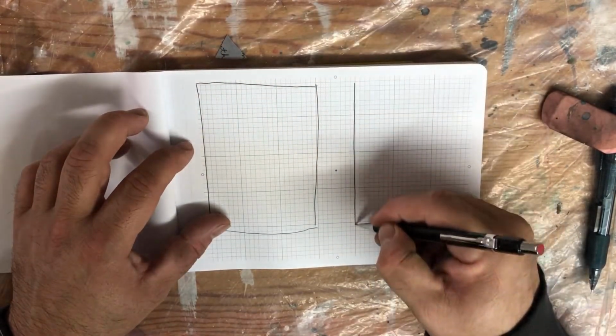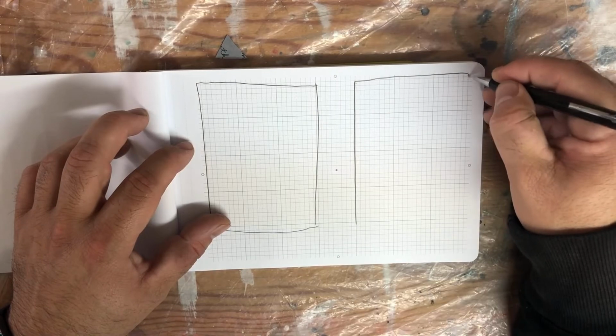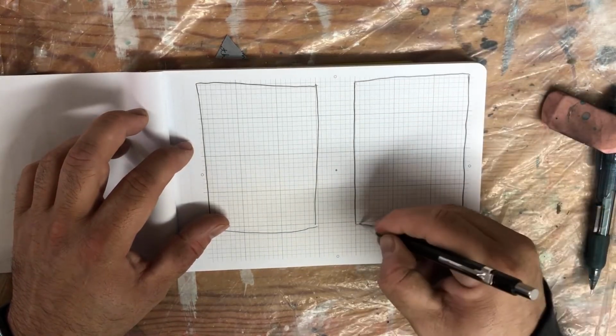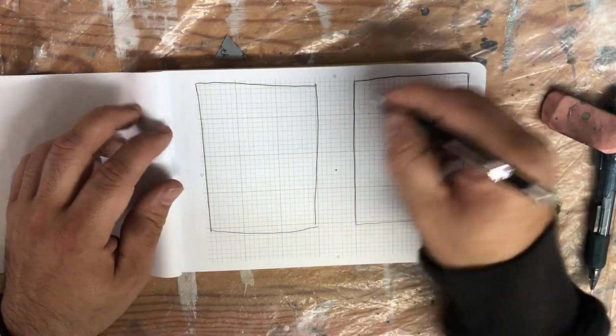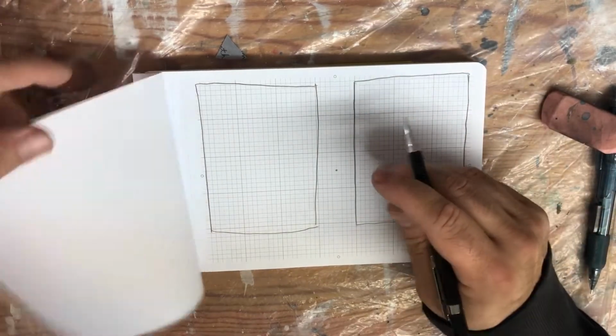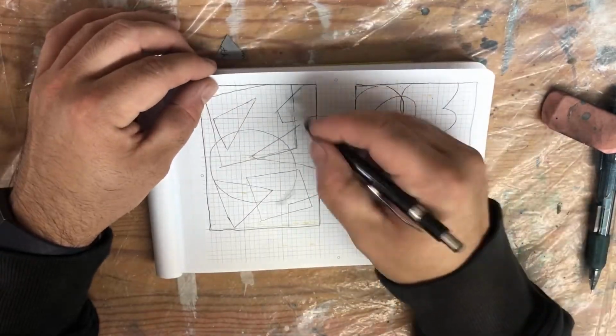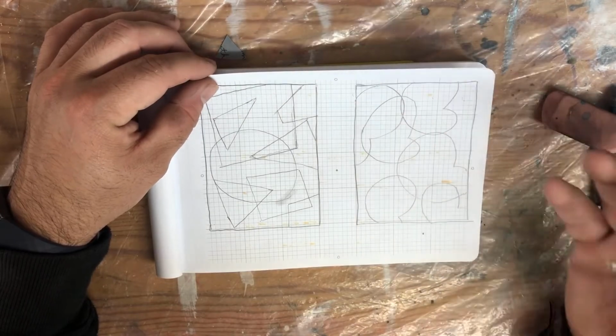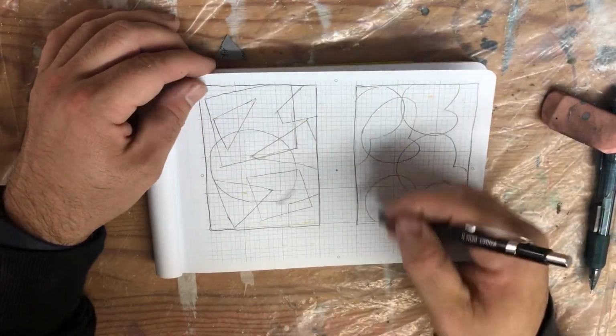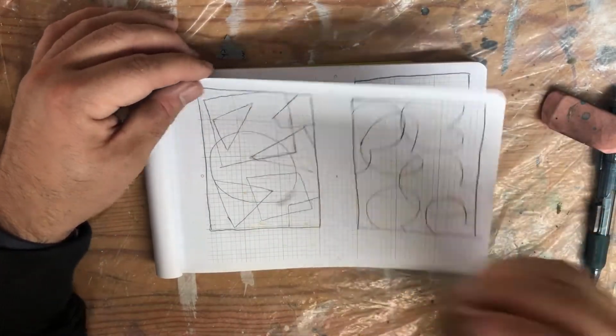The reason I draw out the space is because it makes it easier to see where these things overlap. Trust me, it just does. So please make your squares or your rectangles and draw within those.